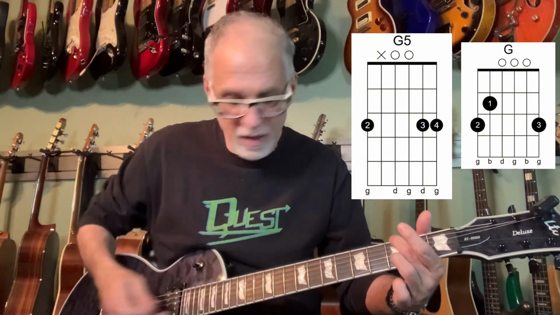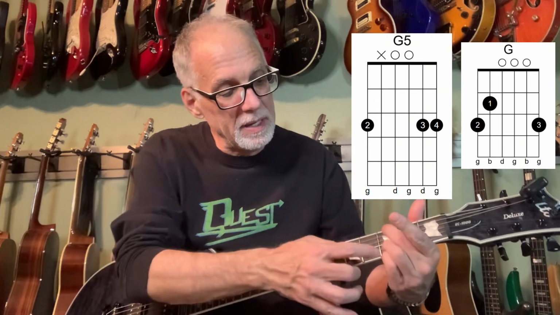Well, what we do is we take our ring finger that we were using for the 3rd fret of the E string to play a G note, and we're going to move that over right beside it to the 3rd fret of the B string, and that is a D there, okay? So if we fret that B string instead of playing it open, we're going to have a D note. And then we use our pinky to re-grab that high G up there, okay?